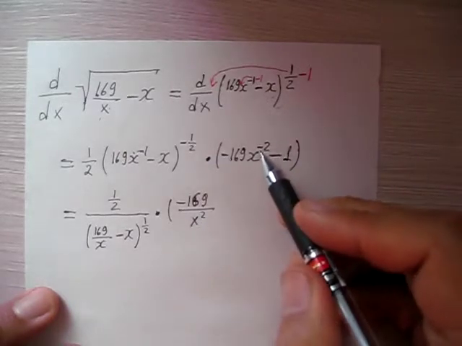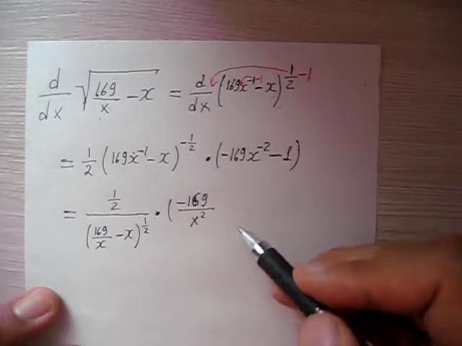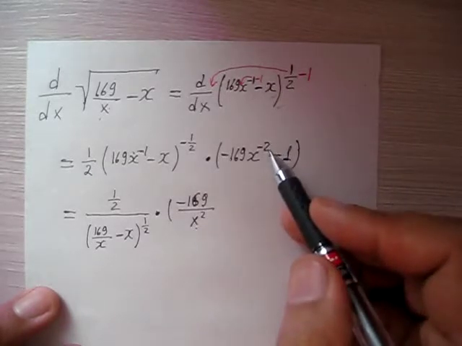Okay, this negative power, negative 2, goes to the denominator, x to the power of negative 2, and we have minus 1.